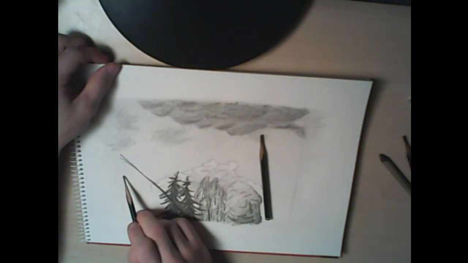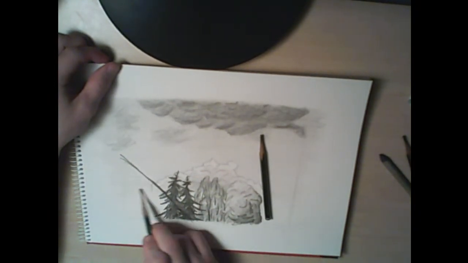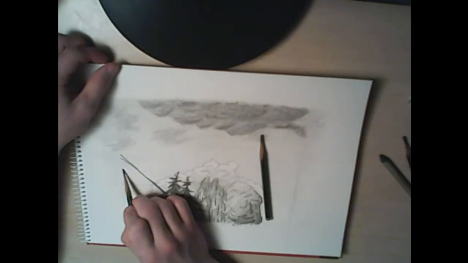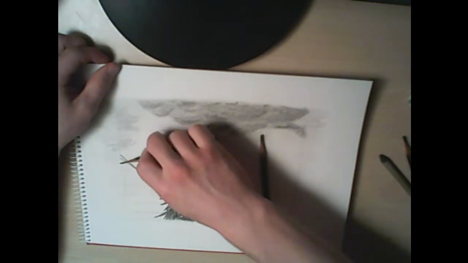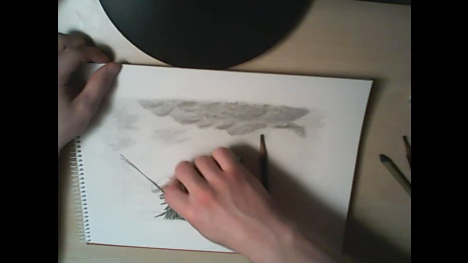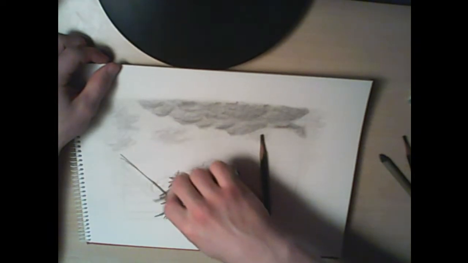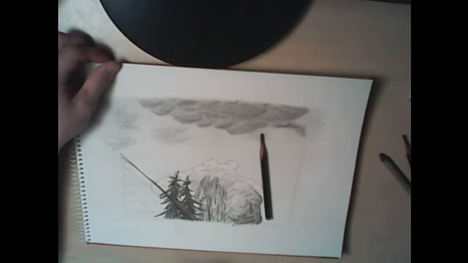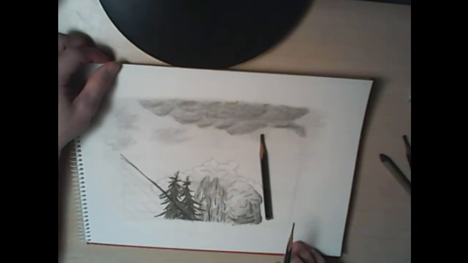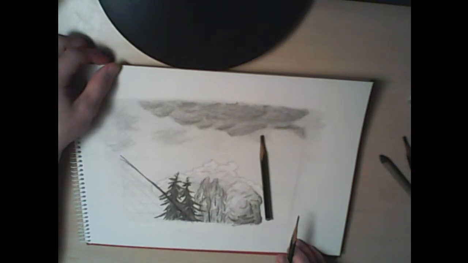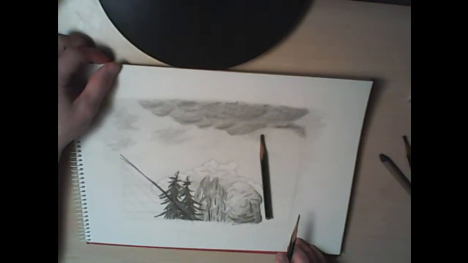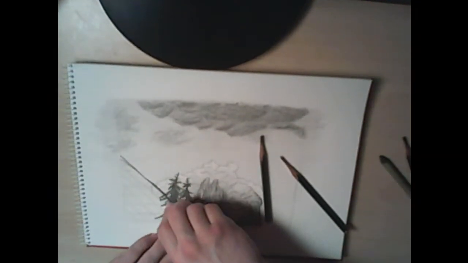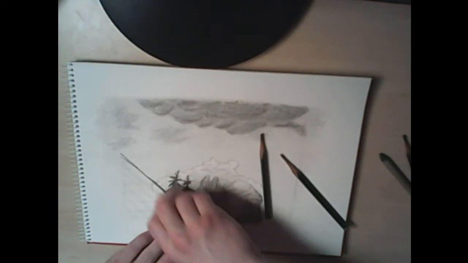That's a rooftop of a building in front of the trees. And I'm trying to give this a structure. And then gotta get rid of those areas of the trees.